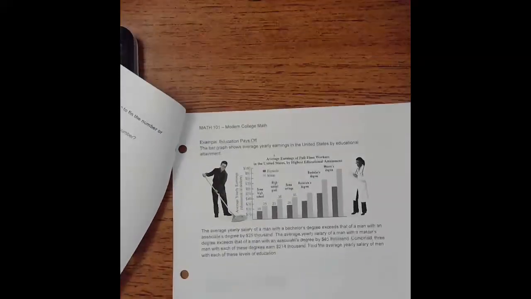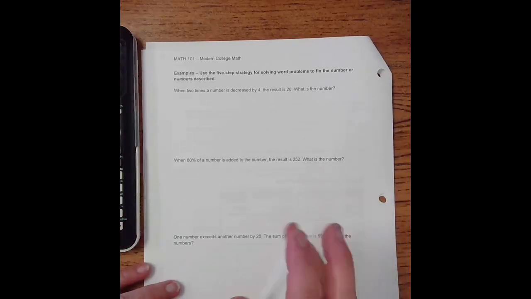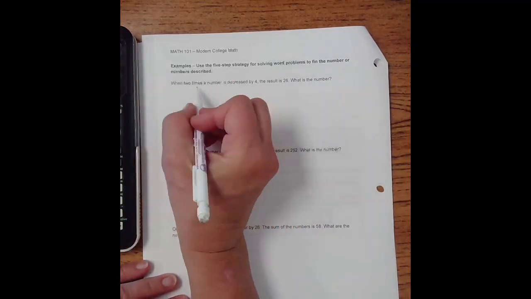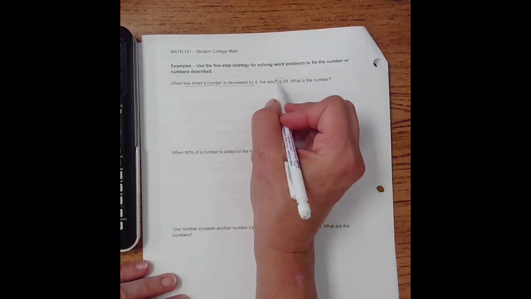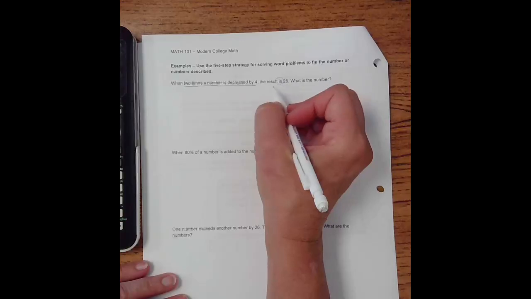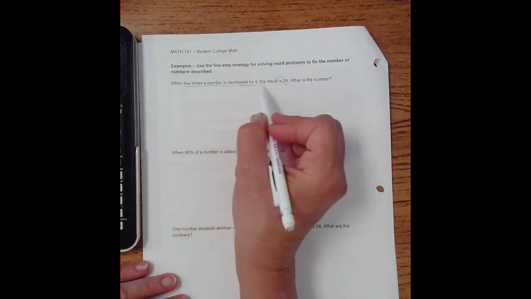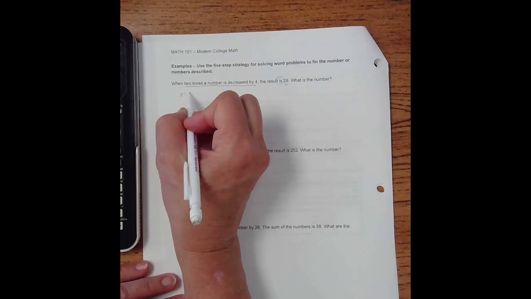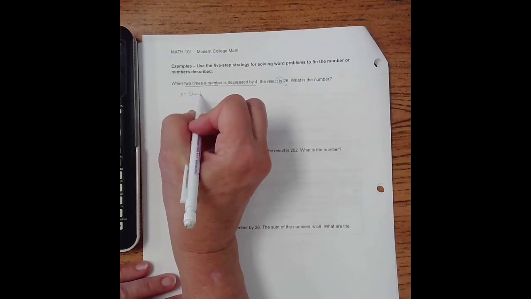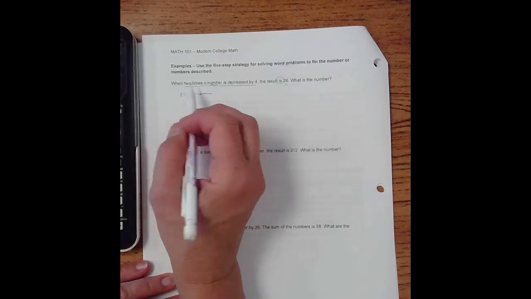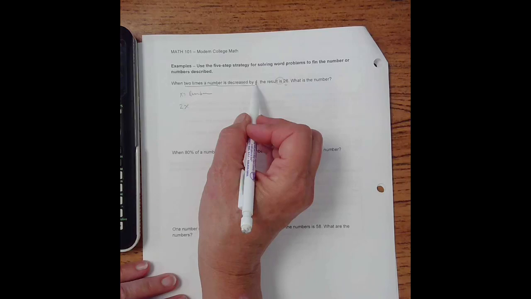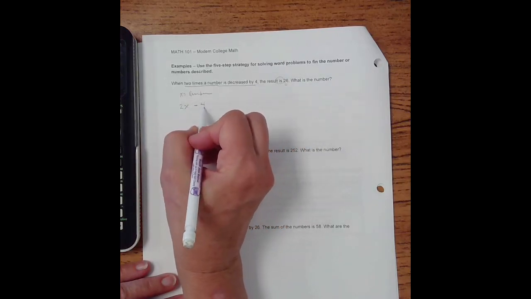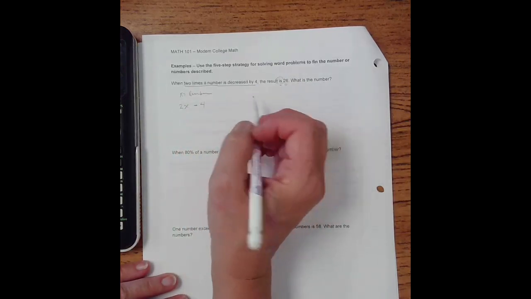And so we're going to start off with some of the problems that we have today. The first one says, when 2 times a number is decreased by 4, the result is 26. I usually try to underline or circle the is. This is pretty straightforward. If we let x equal the number, then I'm going to take 2 times that number, so 2 times x. Then decreased by 4 means I'm subtracting 4 from it. The result is will always mean equals.